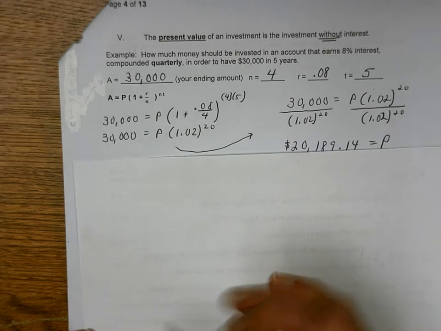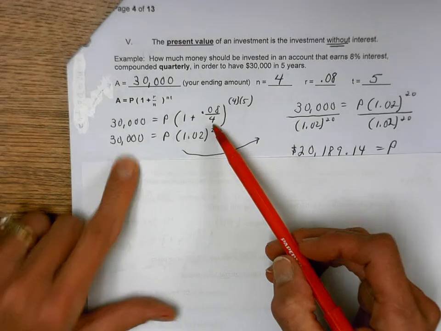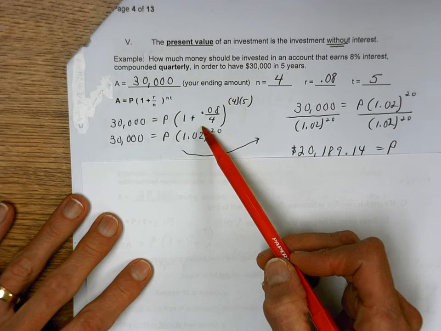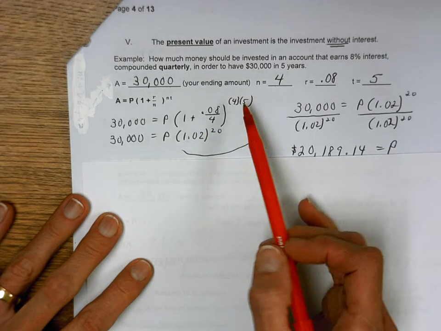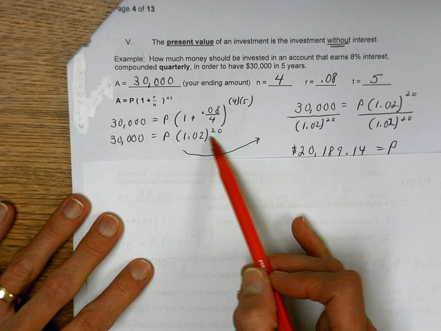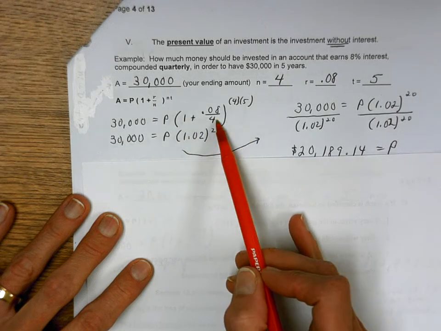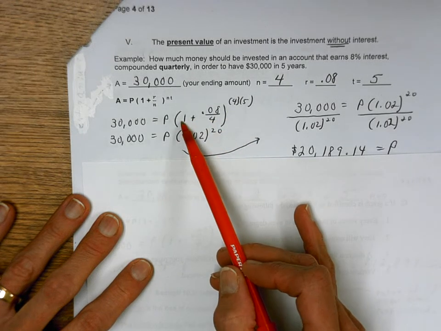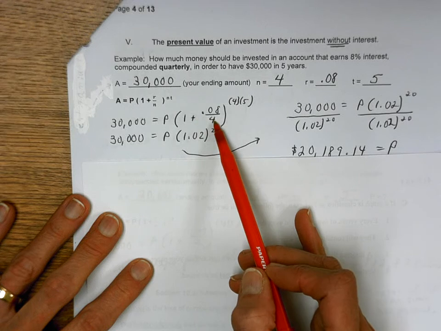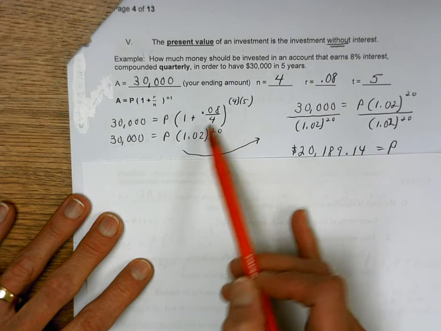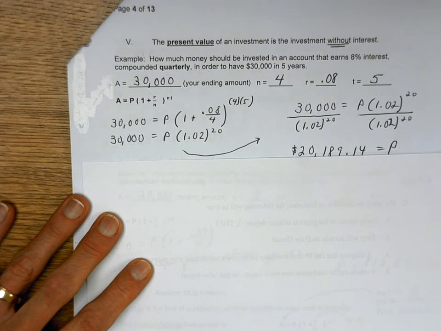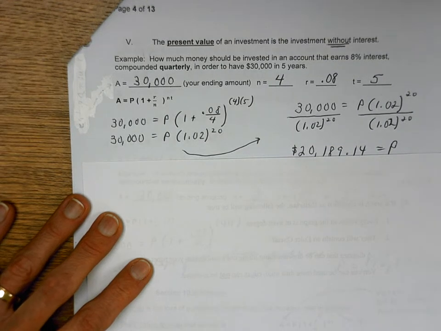Now here's where the algebra gets a little tricky. First, plug everything into your formula. I would do a few things here. 4 times 5 is 20. I'd clean that up. Now work within your parentheses. So you're going to go 1 plus 0.08 divided by 4 on your calculator. Hit equals. See if you get 1.02. If you don't, stop this video and play around with your calculator a little bit because that's what you should be getting.